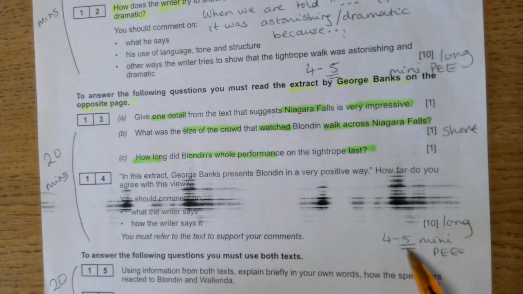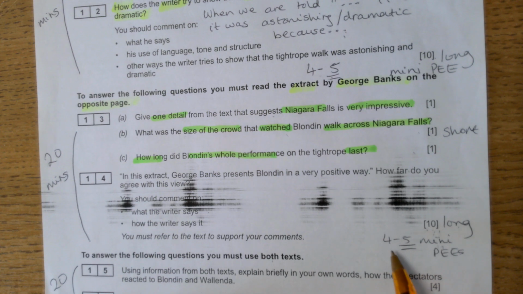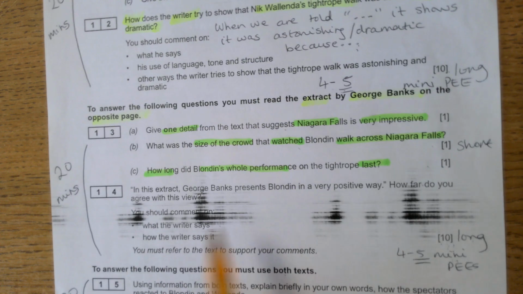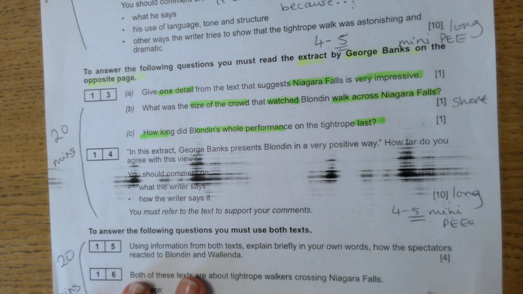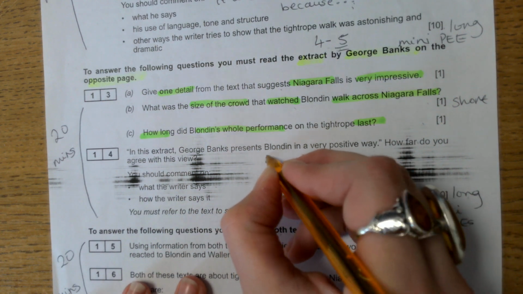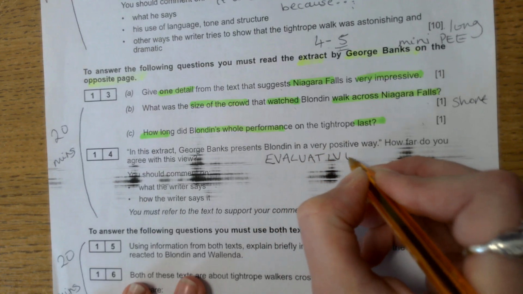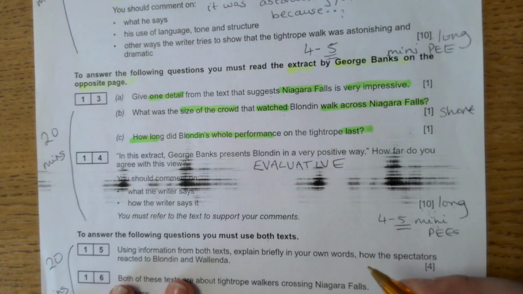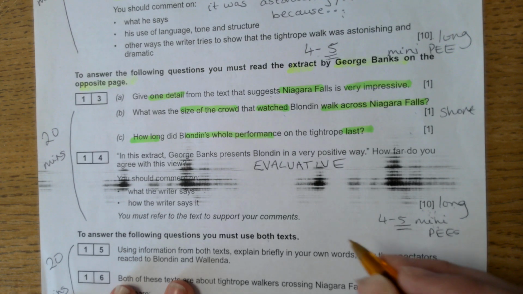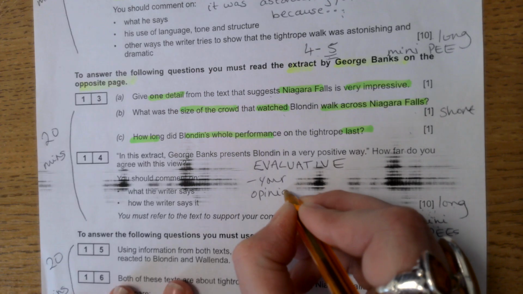Now question 4, again, it's a long answer question. It's a 10 marker. We've got to be writing in our mini PEEs. Now, question 4 is usually a little bit different. Sorry, the photocopy has gone a bit weird here. Question 4 is often evaluative. Just like question 5 on paper 1. You have to give your opinion.